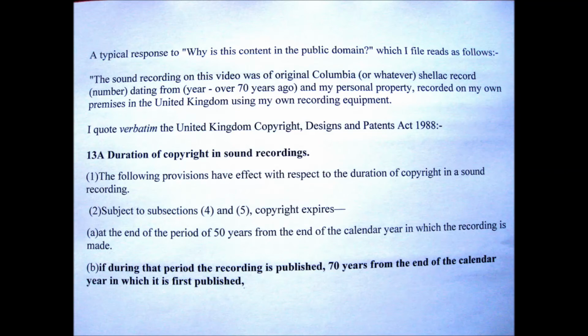A typical response to "Why is this content in the public domain?", which I file, reads as follows. The sound recording on this video was of original Columbia (or whatever) shellac record number so-and-so, dating from over 70 years ago, and my personal property, recorded on my own premises in the United Kingdom using my own recording equipment. I quote verbatim the United Kingdom Copyright, Designs and Patents Act 1988.